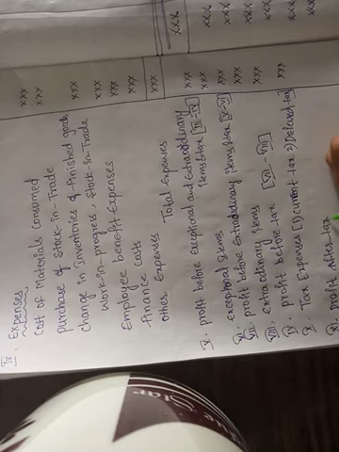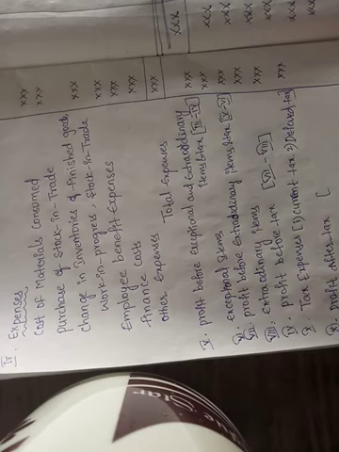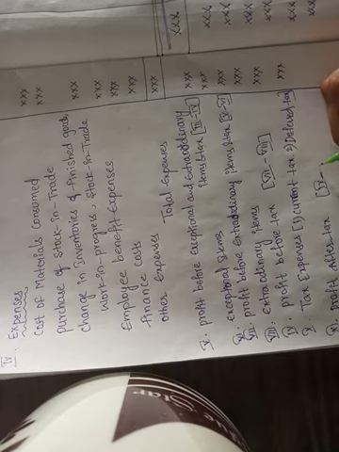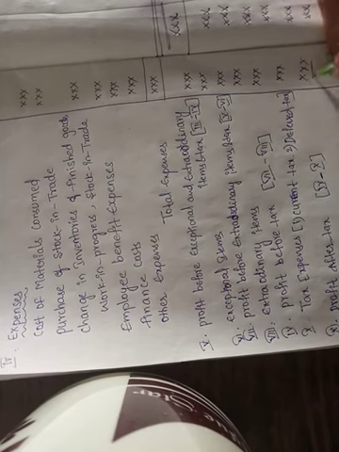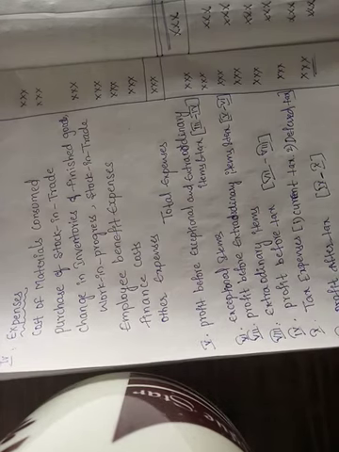Profit after tax is profit before tax minus tax expenses. Okay, this is the profit way.